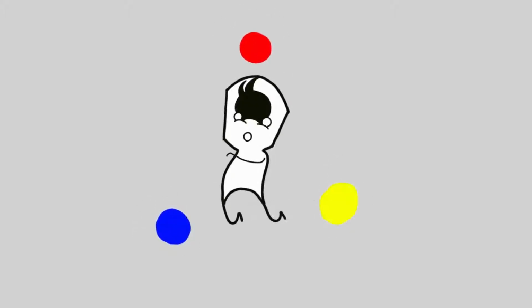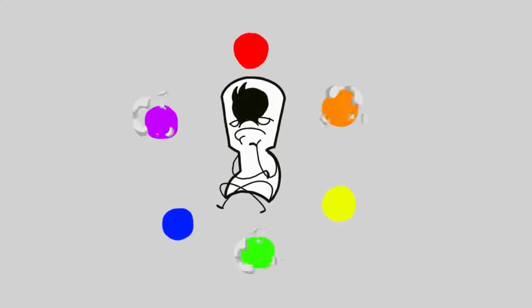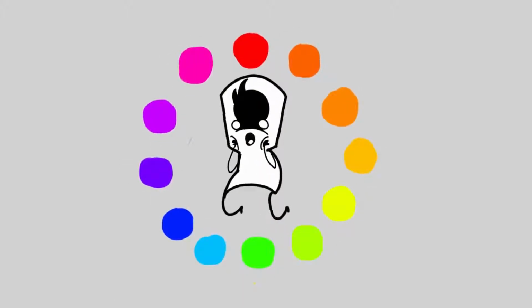Within pigment colors, we can find the primary colors. They're called that because they cannot be formed by the mixture of other colors. But you knew that already, didn't you? Mixing two primary colors in equal parts creates secondary colors. And varying the parts, we get the tertiary colors.